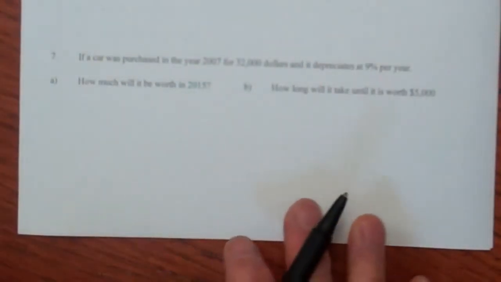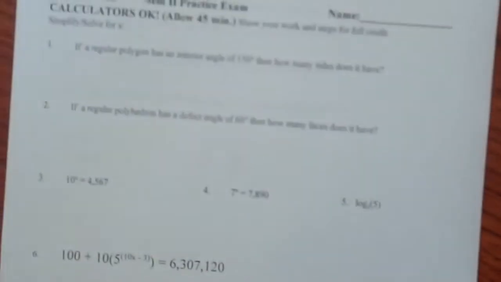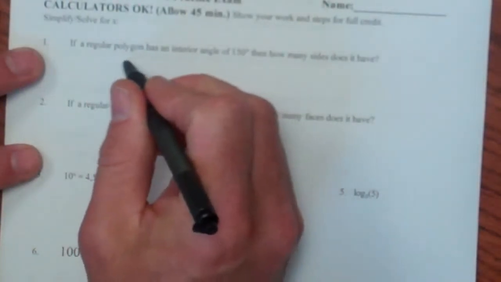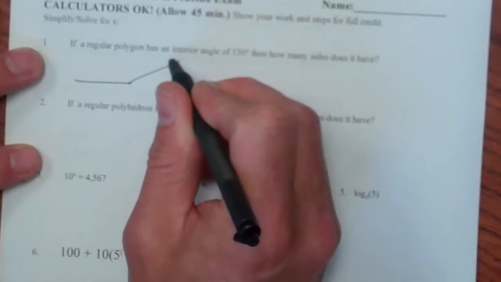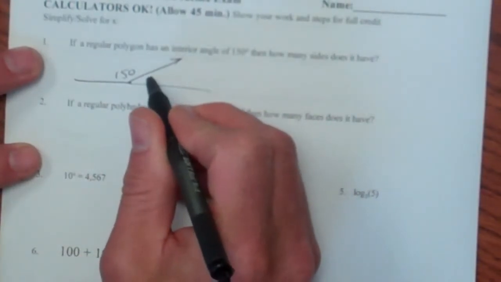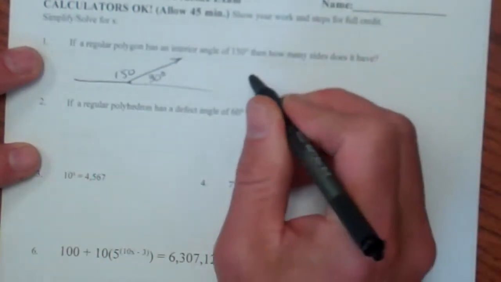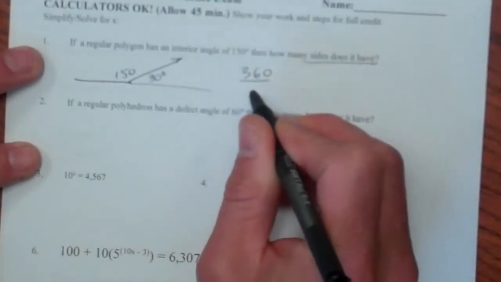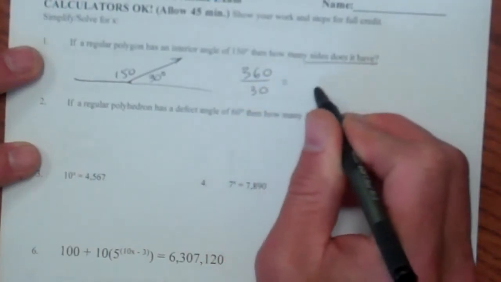All right, on to the calculators allowed section. If a regular polygon has an interior angle of 150, well, we're going to use the exterior angle of 30 to help us find out how many sides. That's going to be 360 divided by the exterior angle of 30 gives us 12 sides.